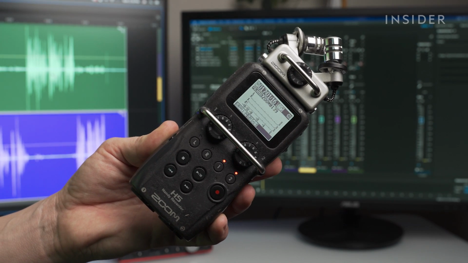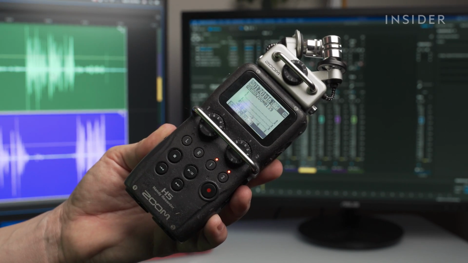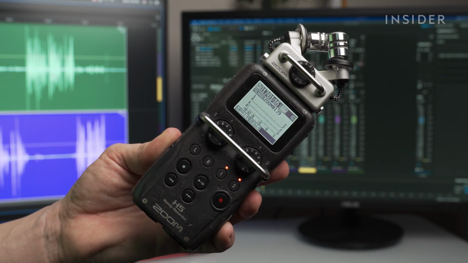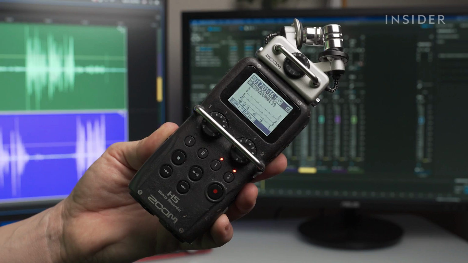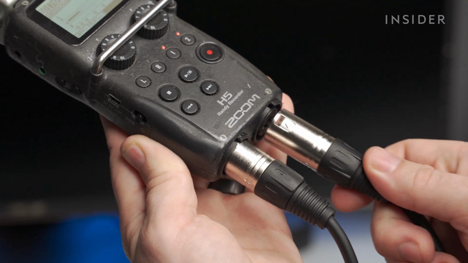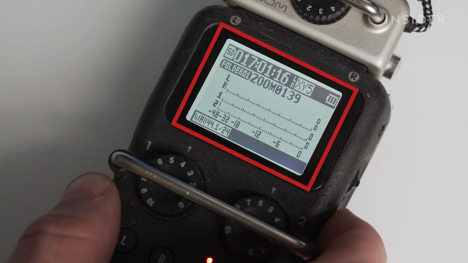Now, if your podcast is being recorded remotely and away from your computer, or you don't have a USB audio interface, you can use an external recorder. This is a popular and easy option. Plug in your microphones into the recorder. On the recorder, you can check your microphone levels right on the screen.